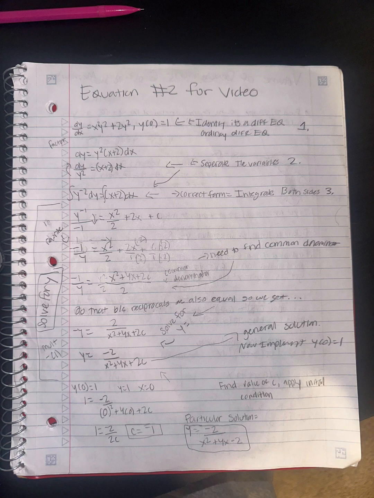As you see in the step below, I wrote y to the negative 2. That is the same thing as dy over y squared. So now we can integrate these, and you can see in the step below, I actually integrated this problem. So it was y to the negative 1 over negative 1. There is another way to rewrite that, but we will wait for that in a second. And then on the other side, I equated it to x squared over 2 plus 2x. And then always don't forget the c, as that is a constant of integration, and we need that.